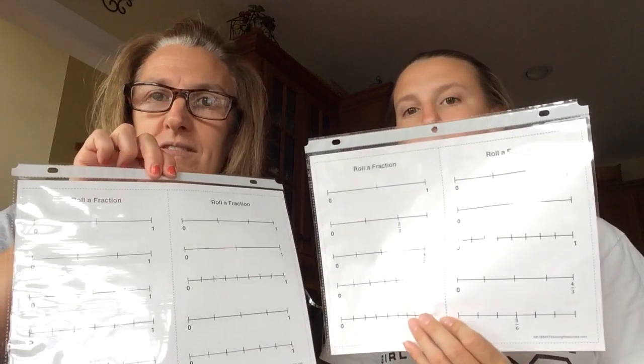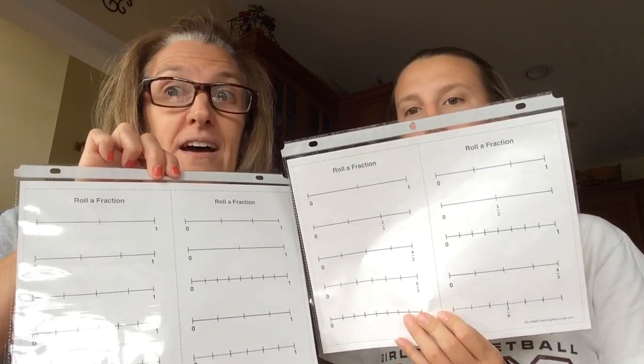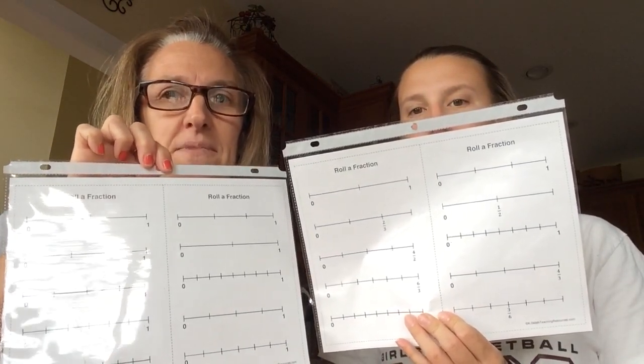For this game, from your math kit, you are going to need your task card that gives you your game instructions. You should also have two game boards, and they are different. I want you to take a look at them and make some observations about how they are different, because it'll have a big impact on your game today.